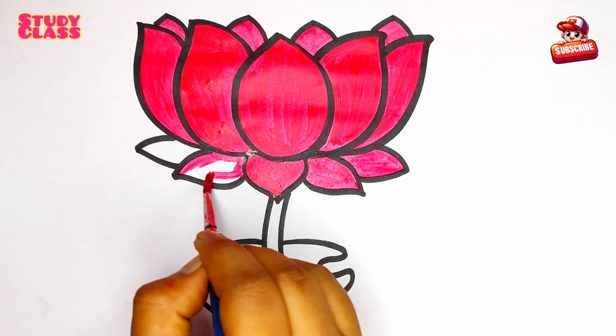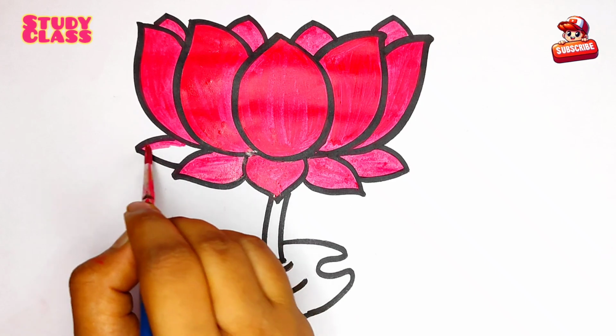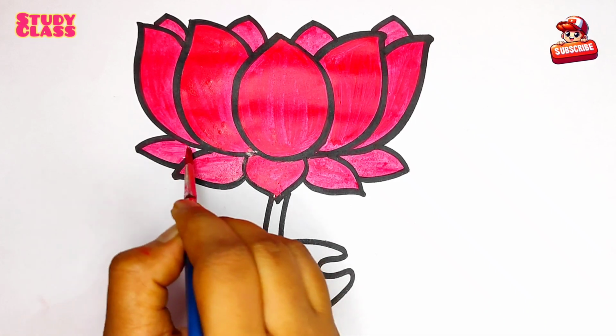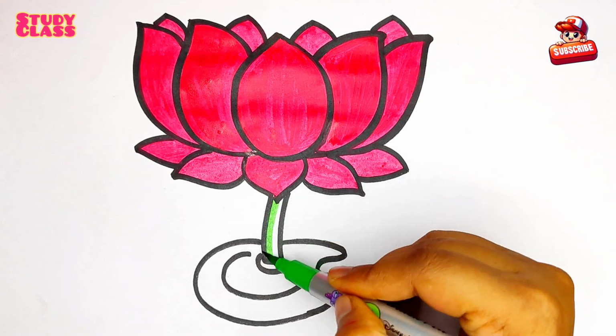The lotus is a resilient flower that can grow in muddy water. It represents the ability to rise above challenges and bloom beautifully.